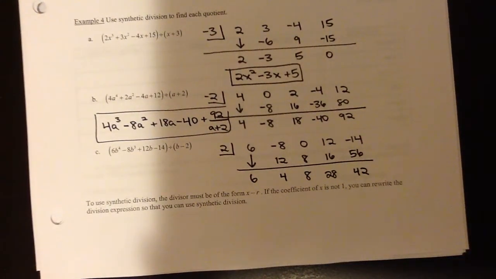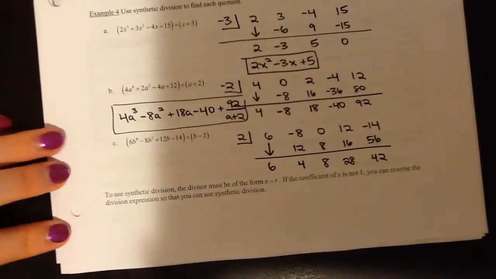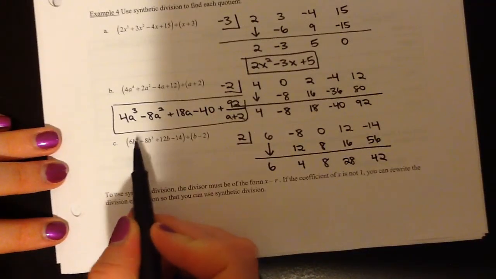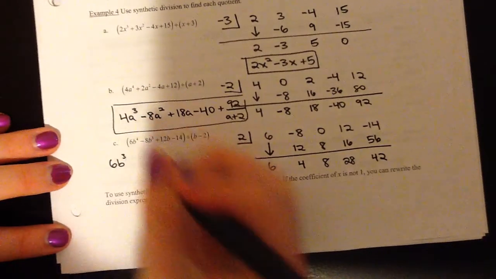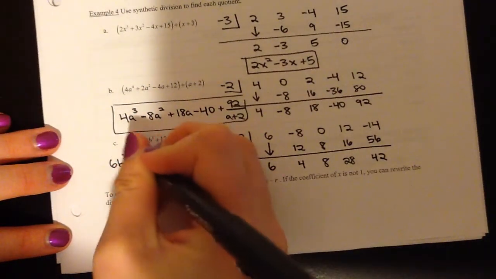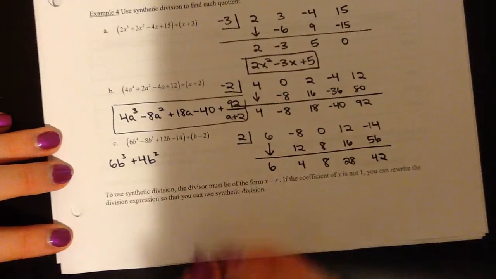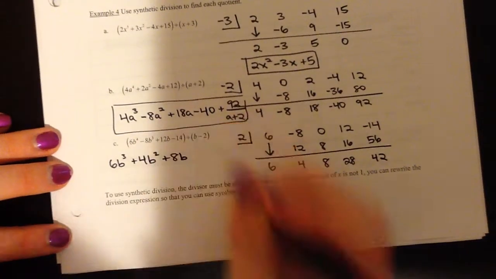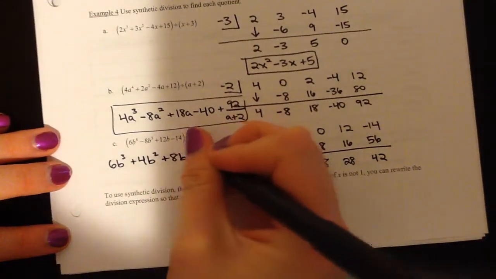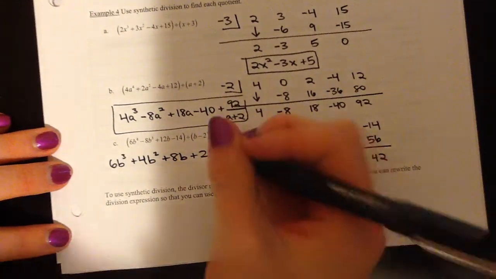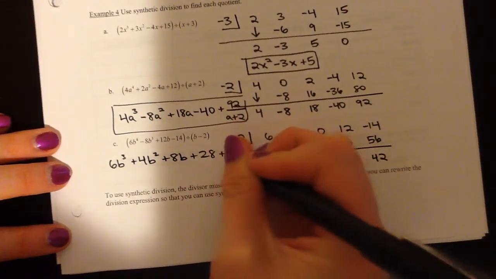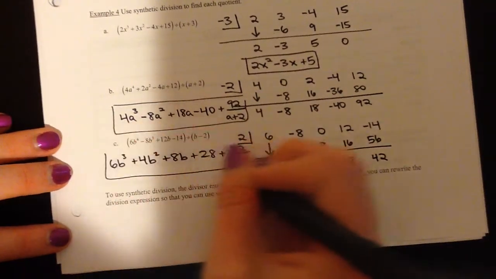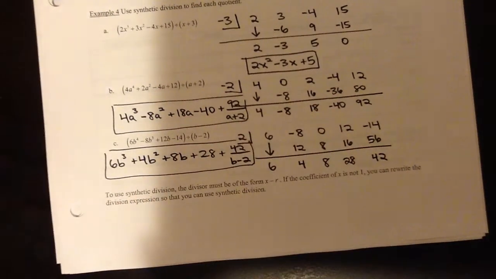Okay, so those are all my coefficients. I'm going to put them together in a new polynomial. So drop this power down by 1, I get b cubed. So 6b cubed plus 4b squared plus 8b plus 28 is my constant, and then my remainder is 42. So 42 over the divisor, which is b minus 2. So that is your new polynomial.